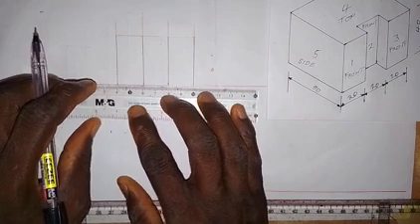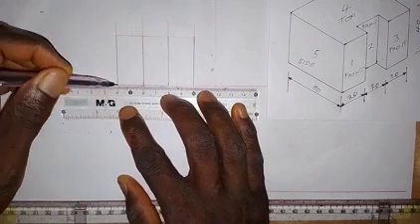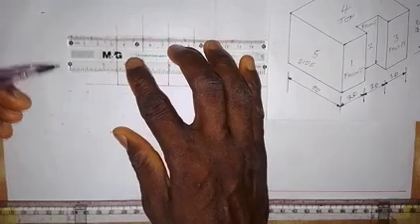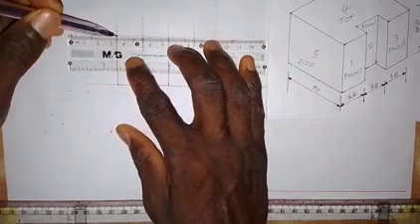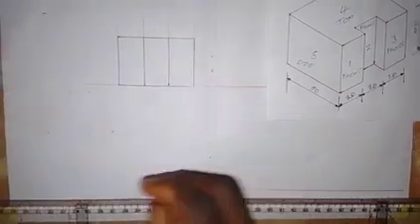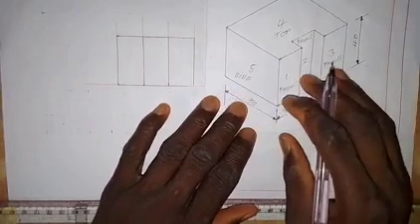Then the horizontal part of the 3 rectangles, which is here, we also make it a thick line. Then we come up here and draw this. So these are the 3 rectangles that give us the front view of this object.